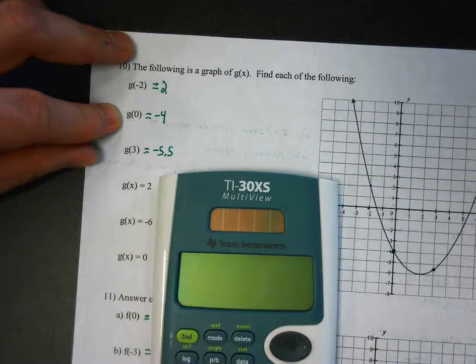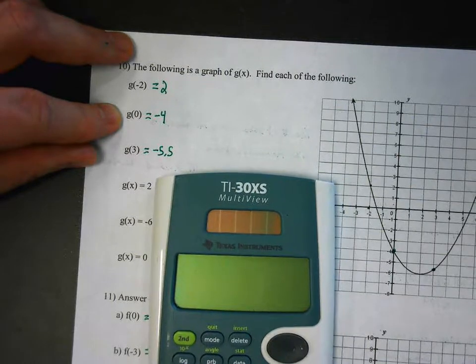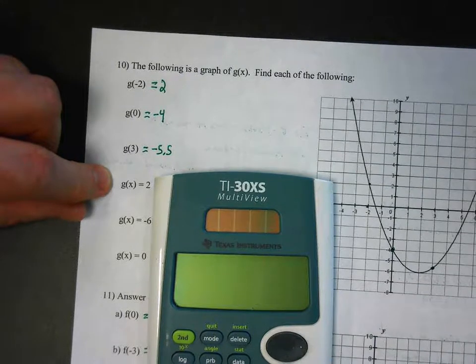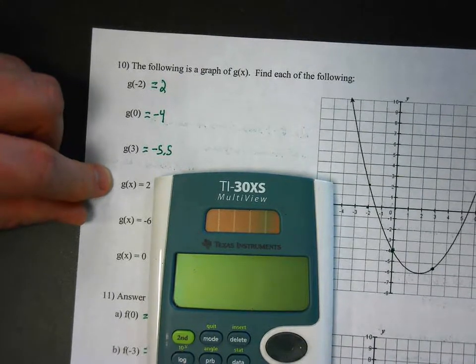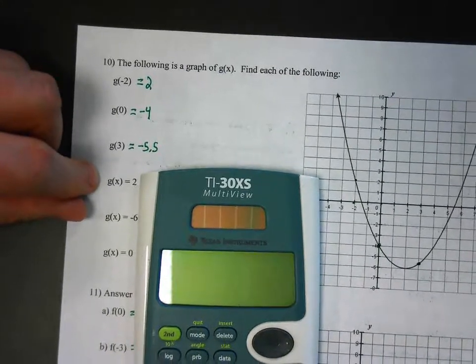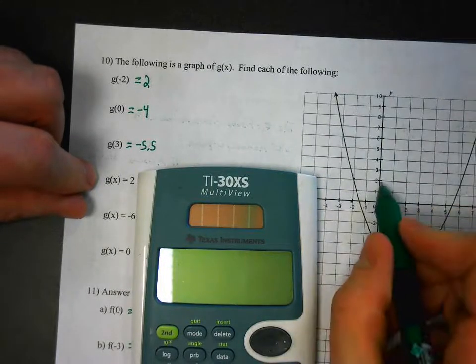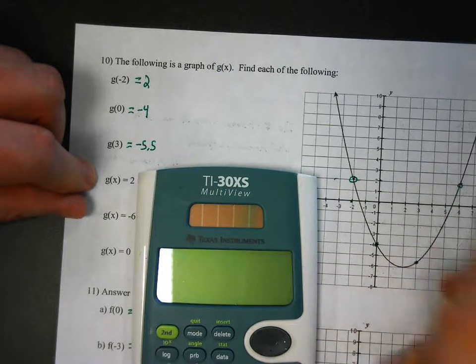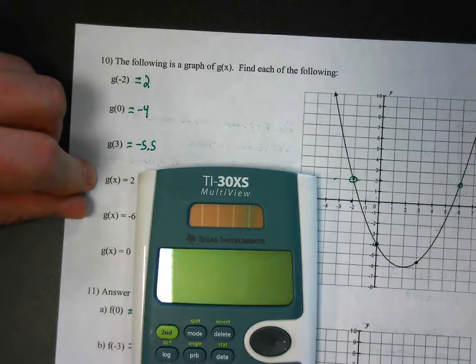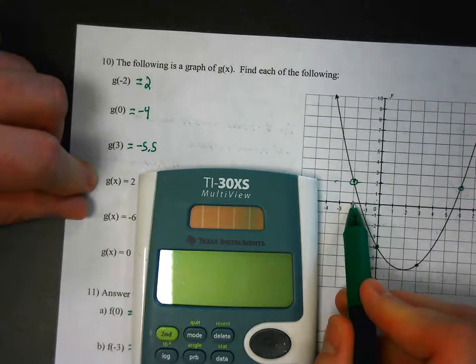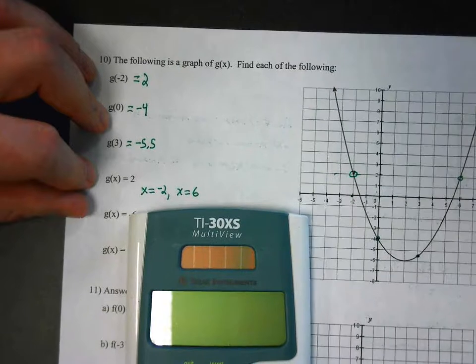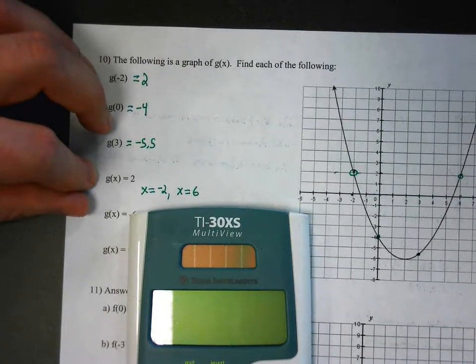Okay, the next one says g of x equals 2. So now, instead of giving the x value, we're given the y value. So where does the y value equal 2? Well, the y value is 2 right here. And where does that happen? On the graph right here and all the way over here. So we get two answers at x equals -2 and x equals +6. Okay, so -2 and +6.